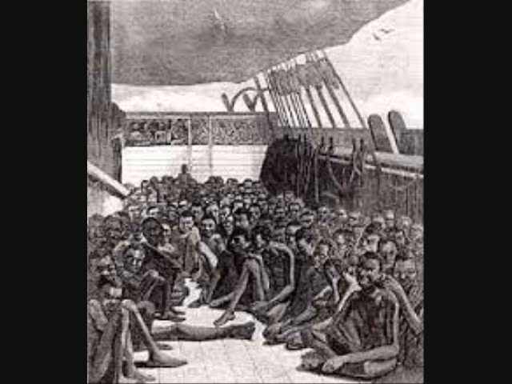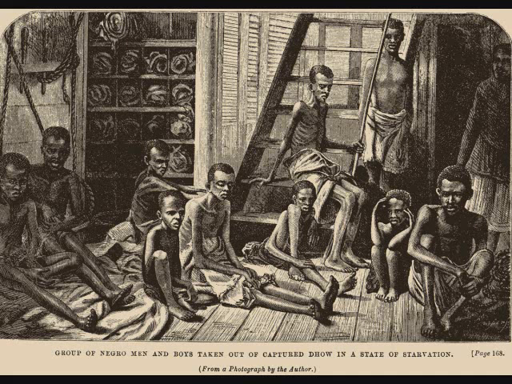The Middle Passage, as mentioned just a second ago, was a long journey that slaves from Africa had to take to the Americas. Many of them were crammed together and chained in the bows of slave ships and supplied with little food and water. Many of these slaves died on the ships due to these conditions.